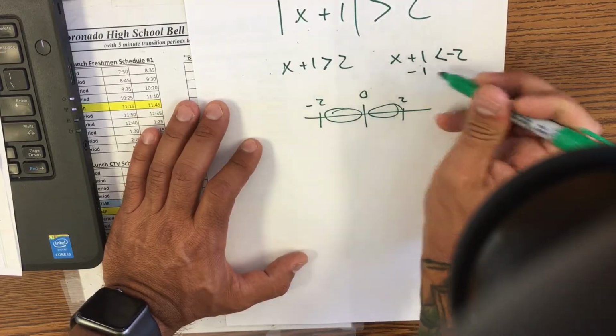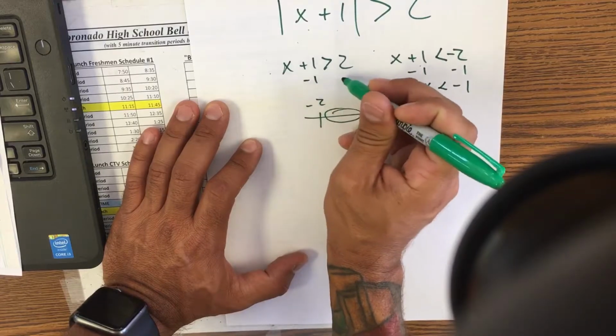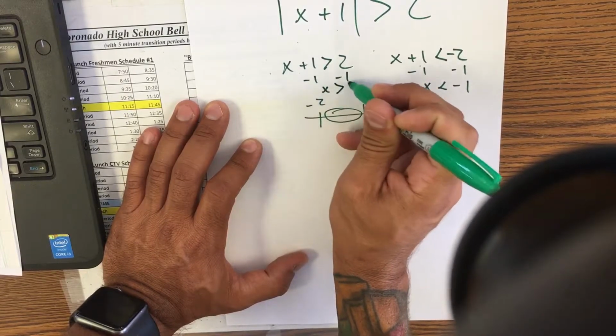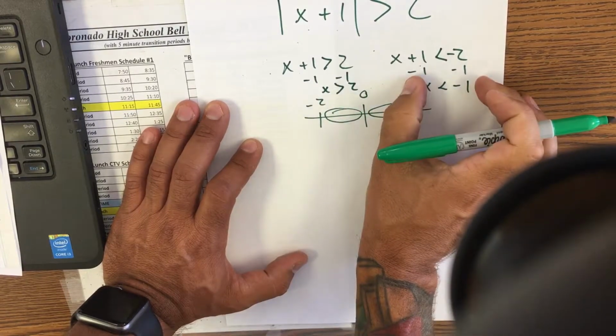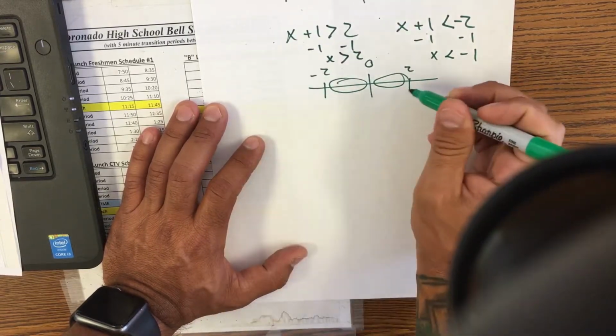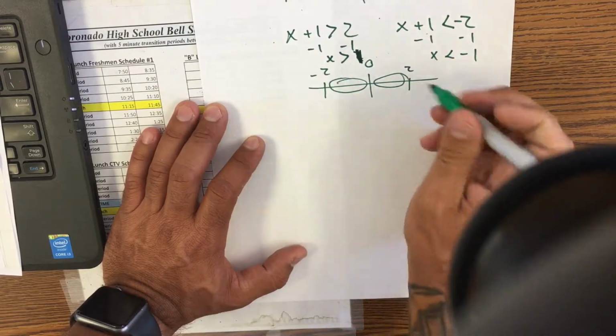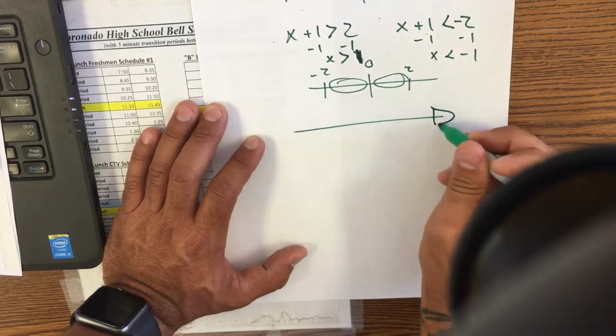So subtract 1, x is less than negative 3, subtract 1, x is greater than 1. Something can't be less than negative 3 and greater than 1. Those are two separate things. On my number line, it's going to be greater than 1.